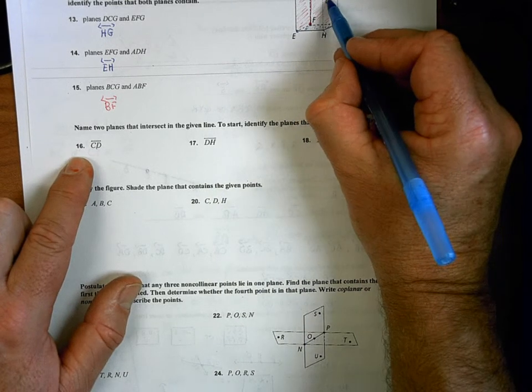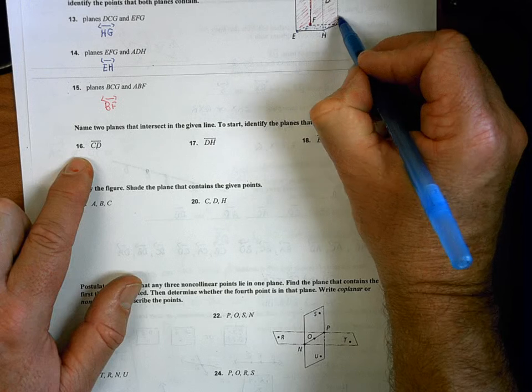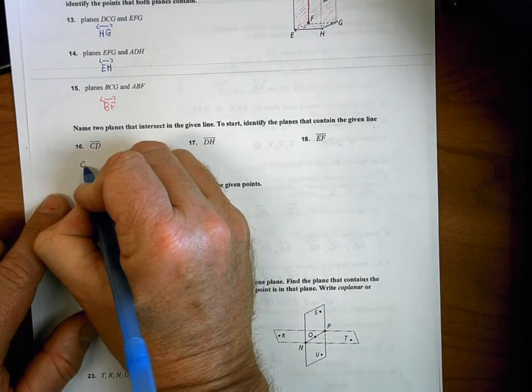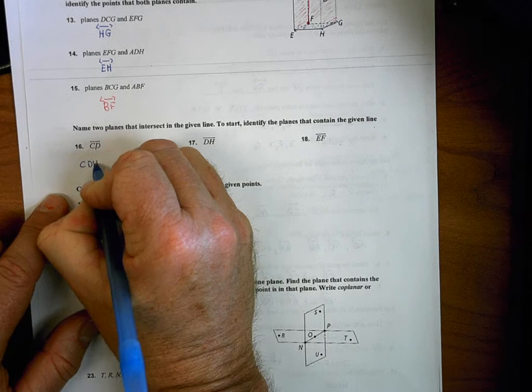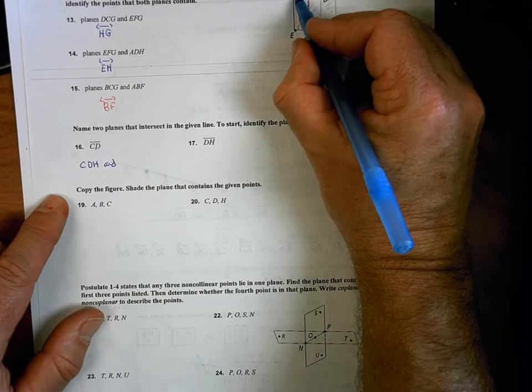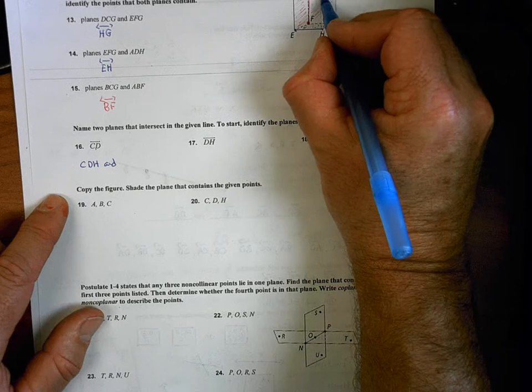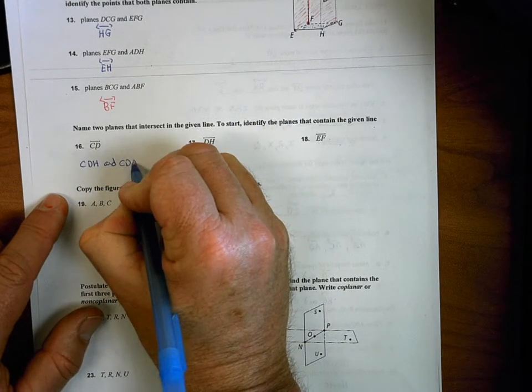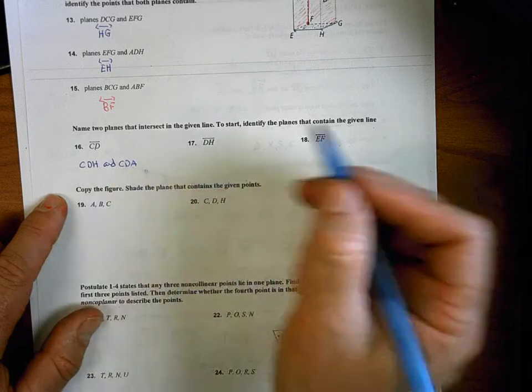Okay, well, we've got this plane right here, which is CDHG. We only have to use 3 letters, so I'm going to say CDH. And line CD is also part of the top of the shape. So that would be CDAB. So I'm going to say CDA. Remember, you only have to use 3 letters to name a plane.